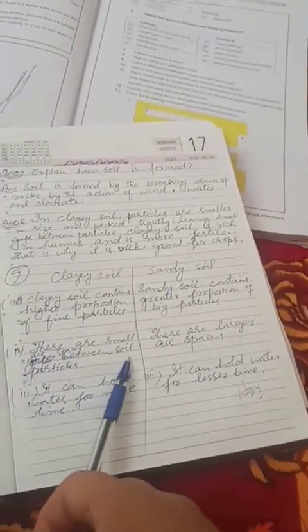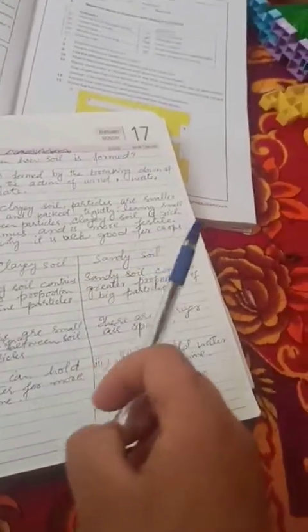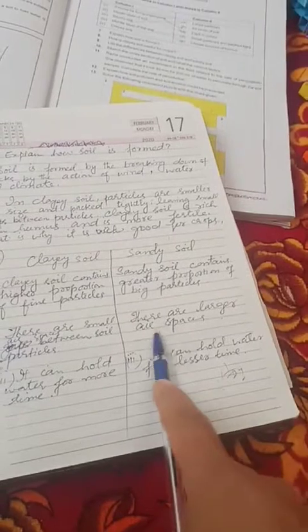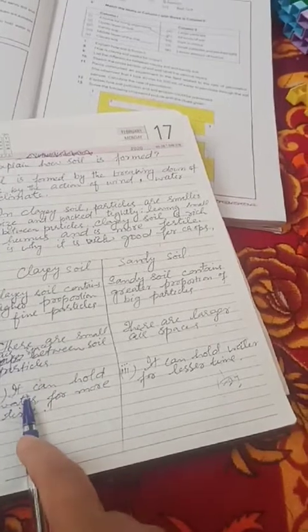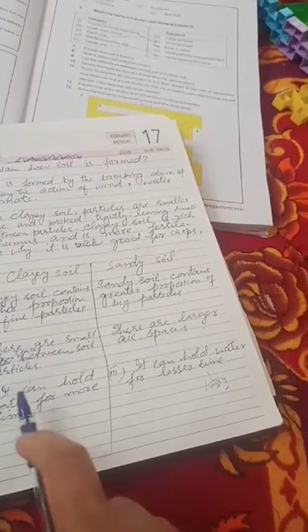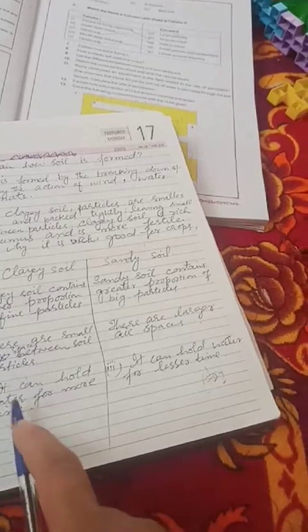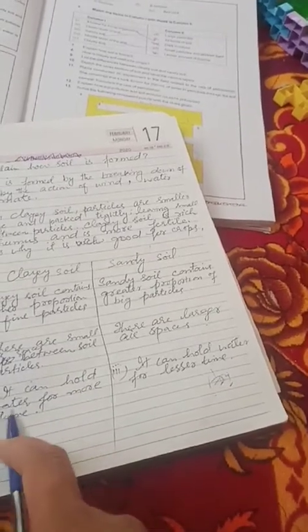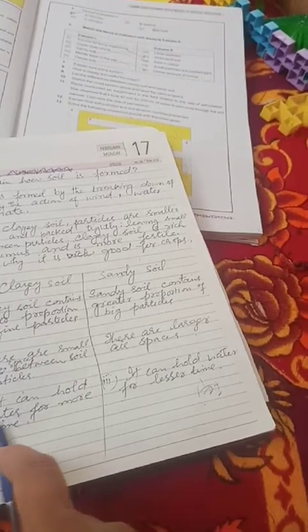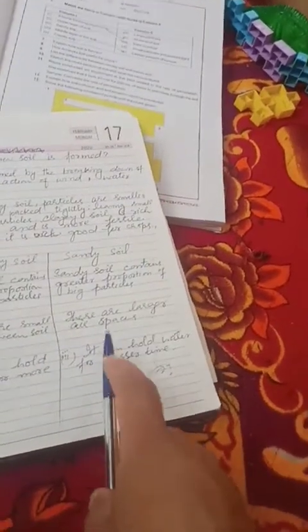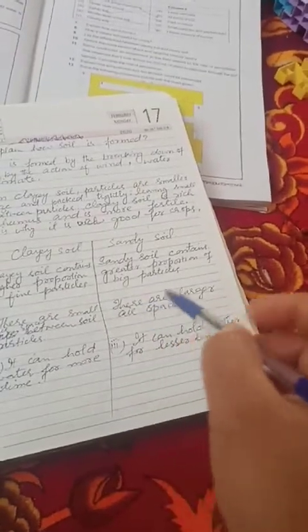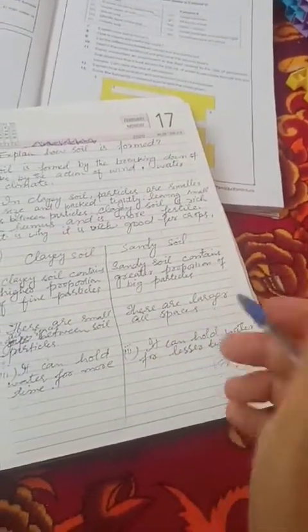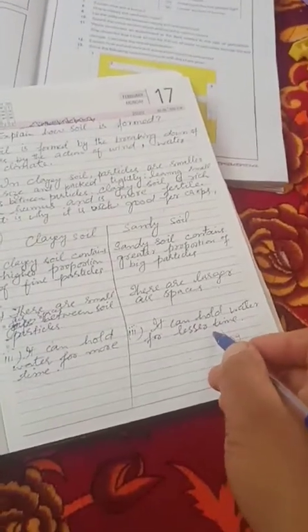In clay soil, there are small air gaps between the soil particles, while in case of sandy soil there are larger air gaps because particles are larger in size. In case of clay soil, it can hold water for more time because there are small air gaps, and the small fine particles are closely packed. While in case of sandy soil, it can hold water for lesser time because there are larger air gaps, air spaces, and particles are not so tightly packed. That's why they hold water for lesser time.